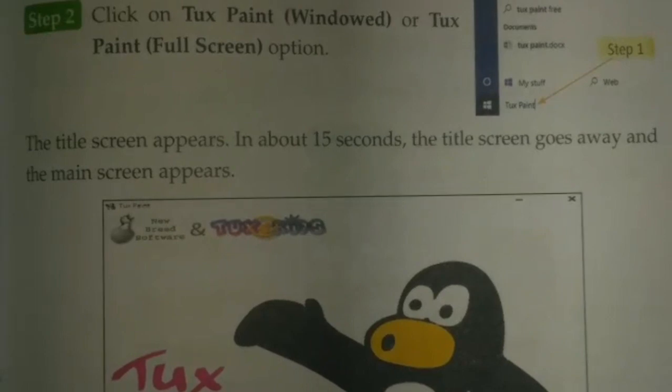Okay, so by using two steps, you can open TextPaint. First, you type TextPaint and then you click the TextPaint or TextPaint full screen option. Okay.